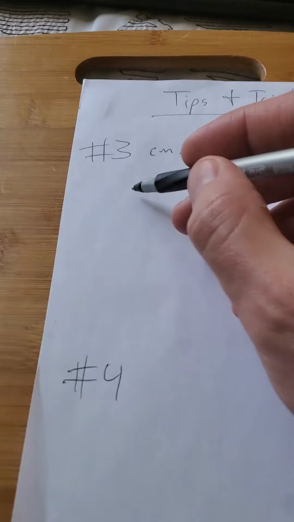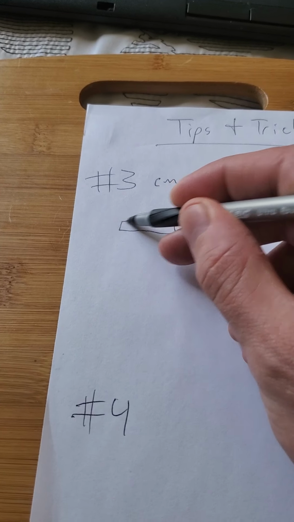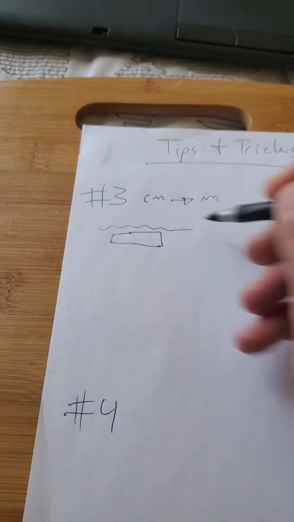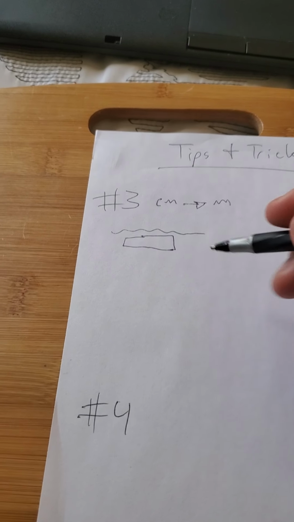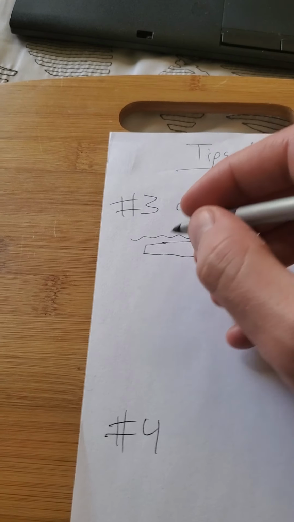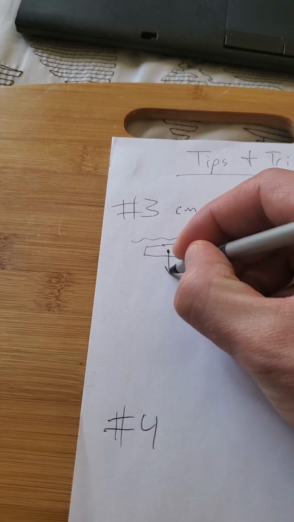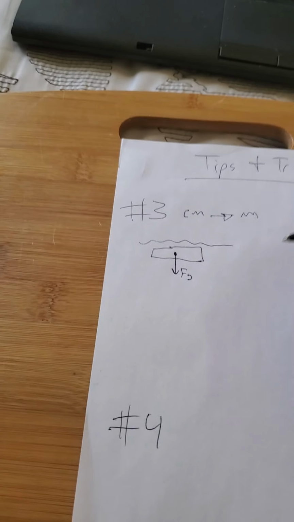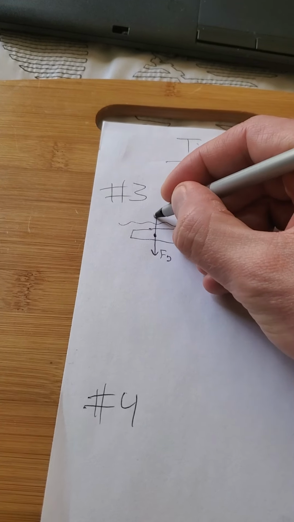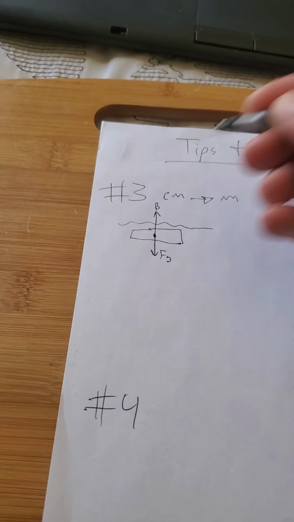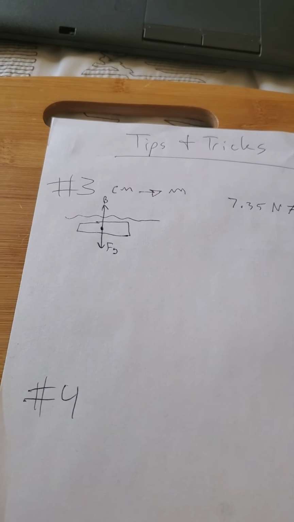So if we were going to make a force diagram of this, the bar is fully submerged. I have 3 forces acting on this bar. I have the weight of the bar, obviously, trying to sink it in the liquid. I have the buoyant force, which is equal to the weight of the displaced liquid.